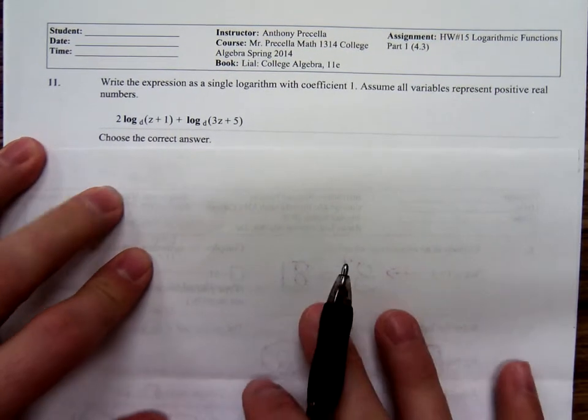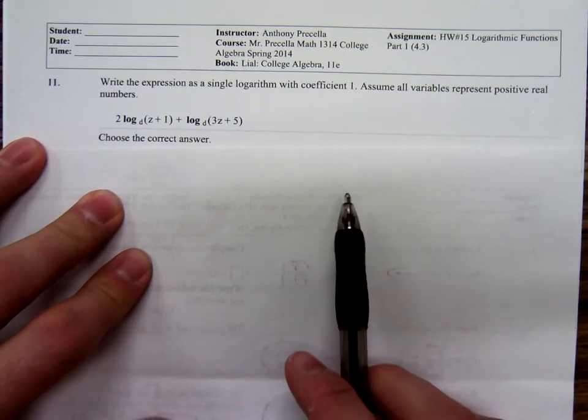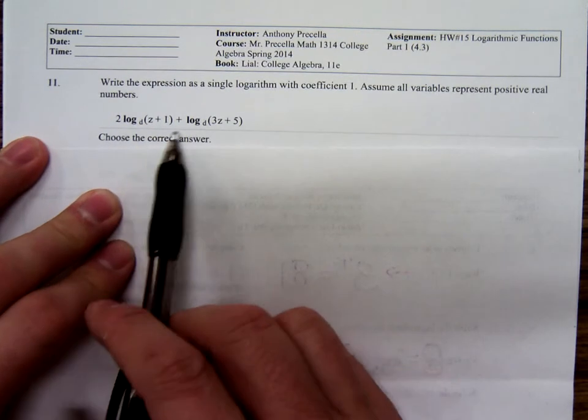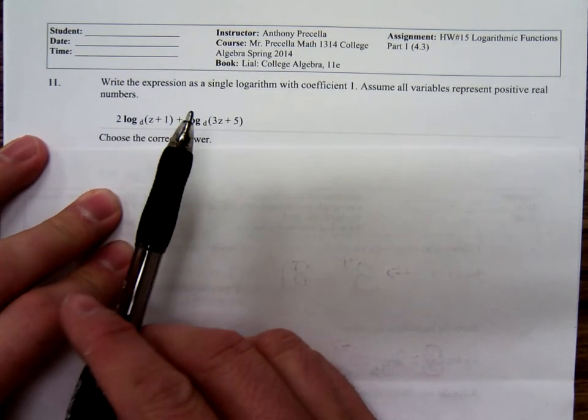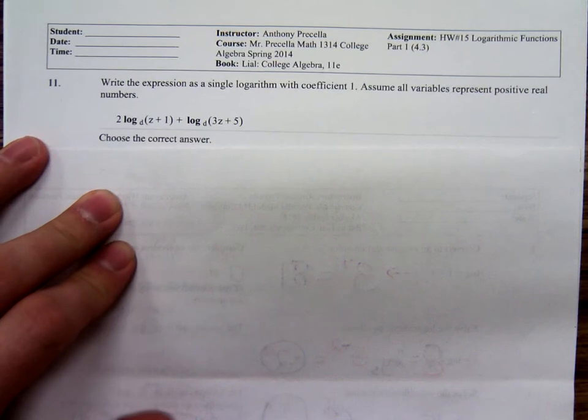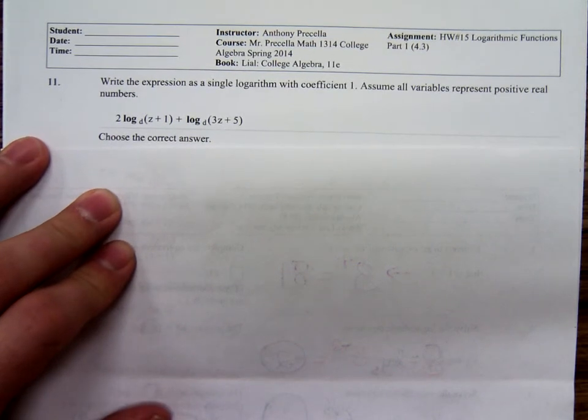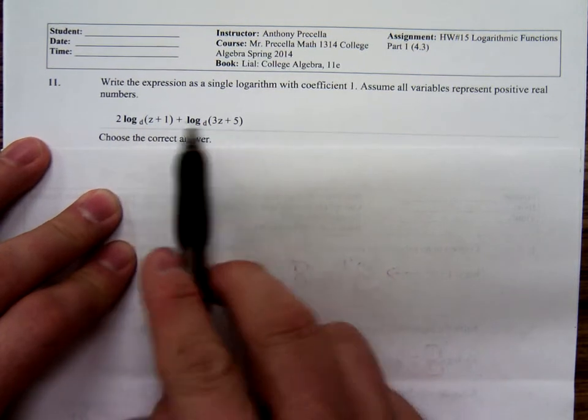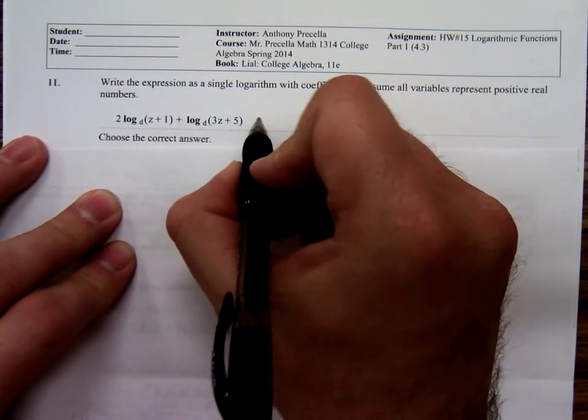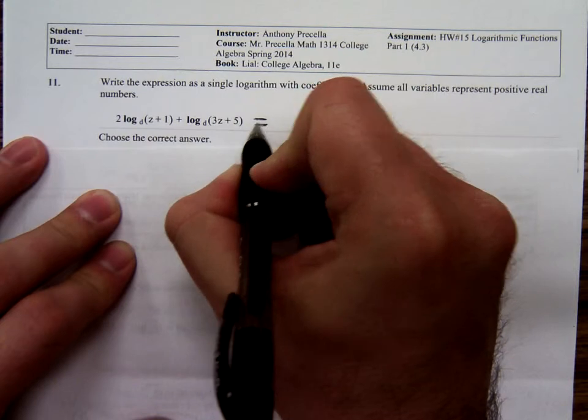Continuing our discussion of logarithms, this one says write the expression as a single logarithm. Another way it might say it is to condense the logarithm. When you're condensing the logarithms, you're going to write it as just one logarithm.